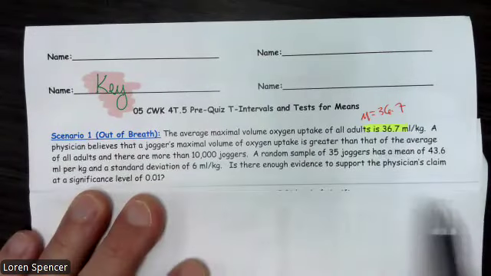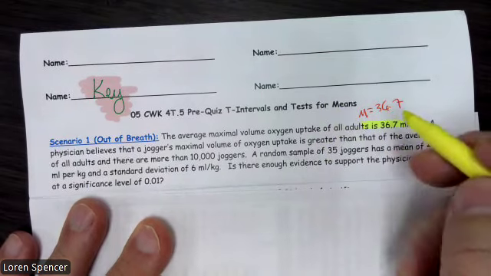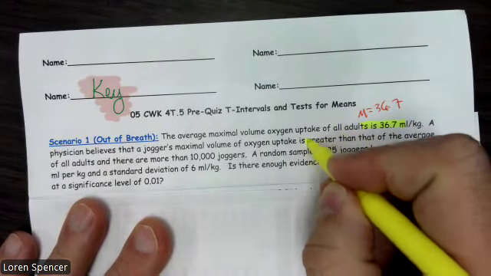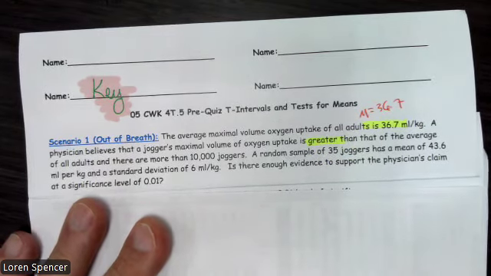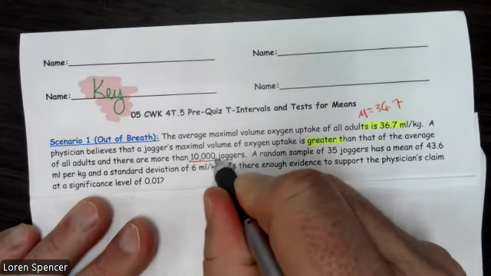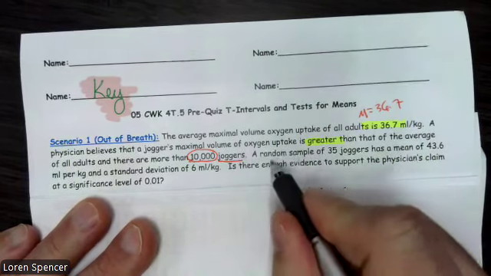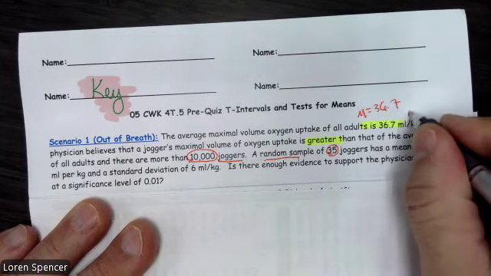A physician believes that maximal oxygen uptake is greater than that of the average of all adults. So they're saying that they believe it's greater for joggers. And there are more than 10,000 joggers. This looks like my population size. A random sample, great, of 35. So we have a sample size of 35.